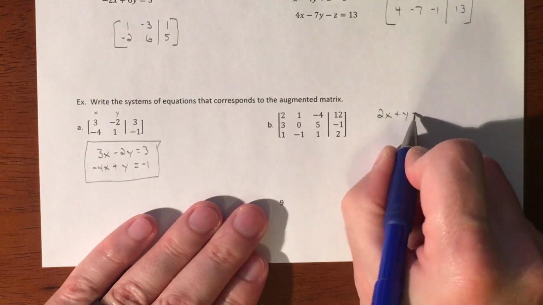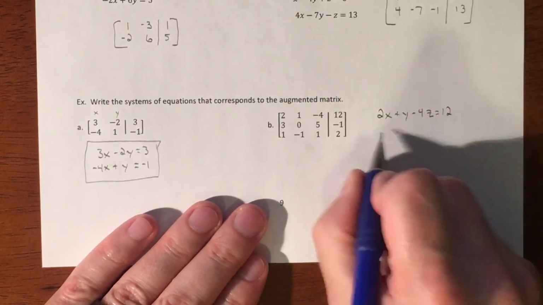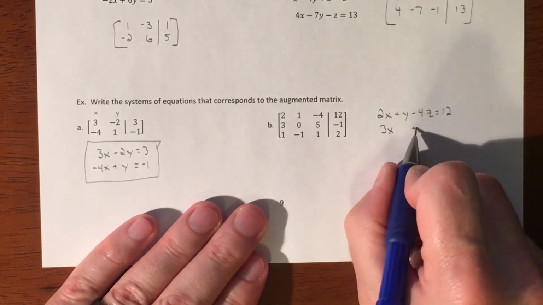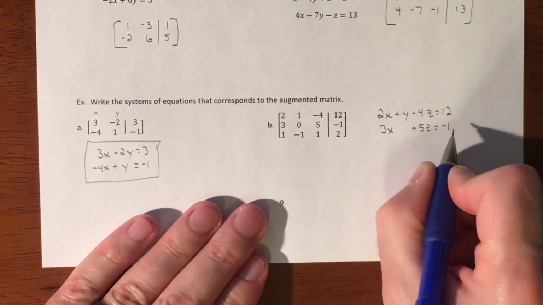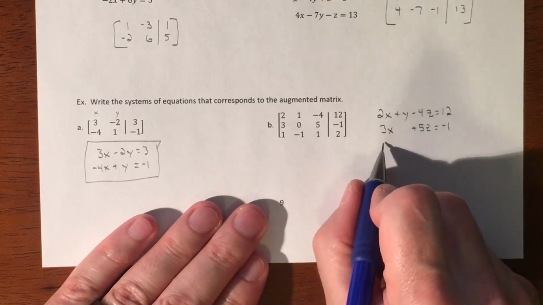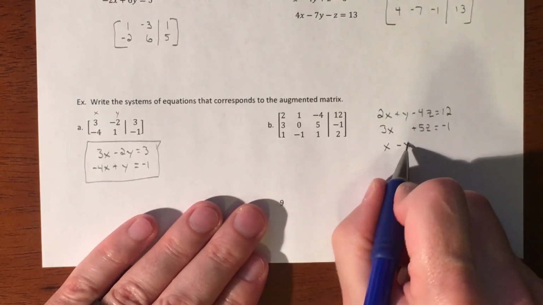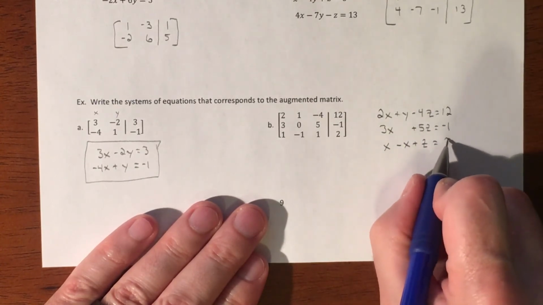And then if you have a bigger one, we're looking at 2x plus y minus 4z equals 12, 3x, there is no y, so plus 5z equals negative 1. If you want to put a 0y here, you can, but I would skip it. And then you have a 1x, so x minus y plus z equals 2.